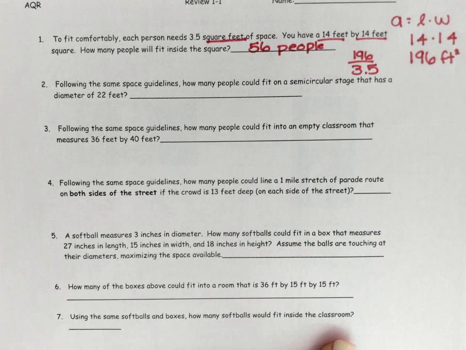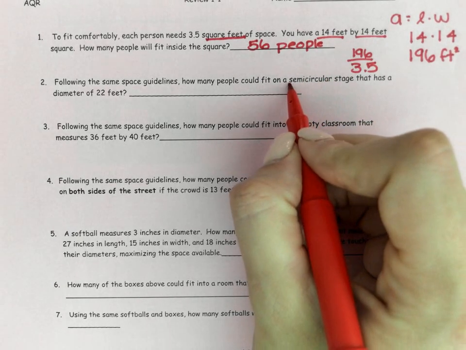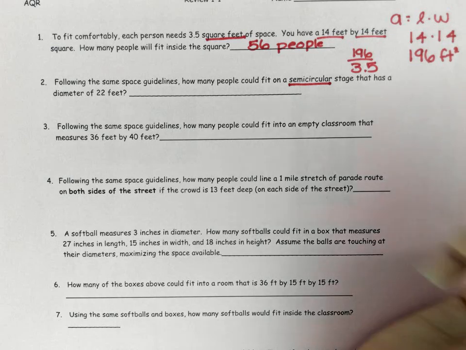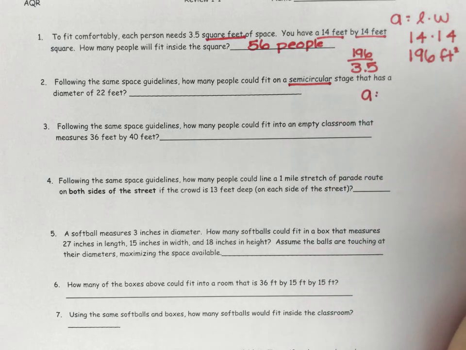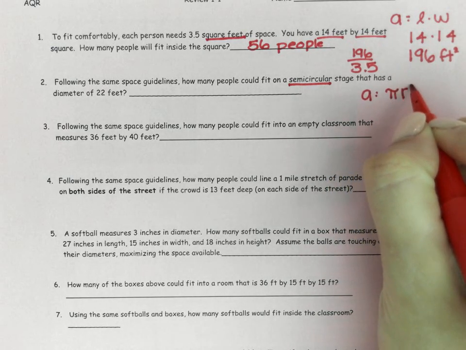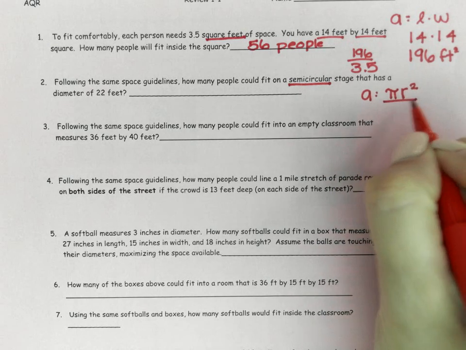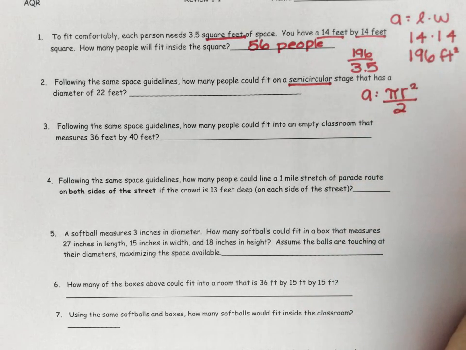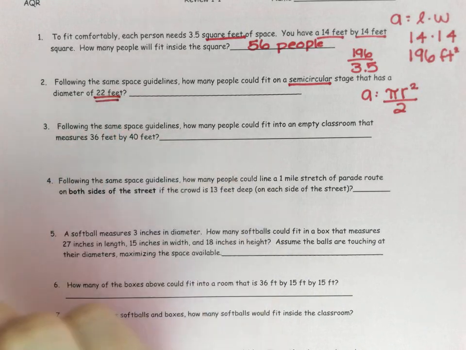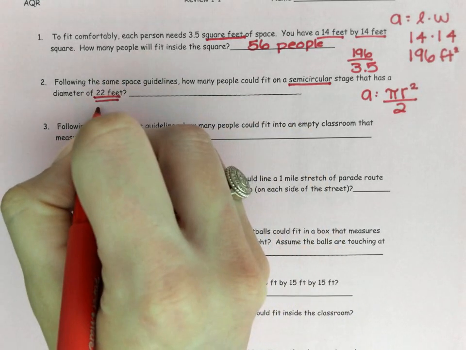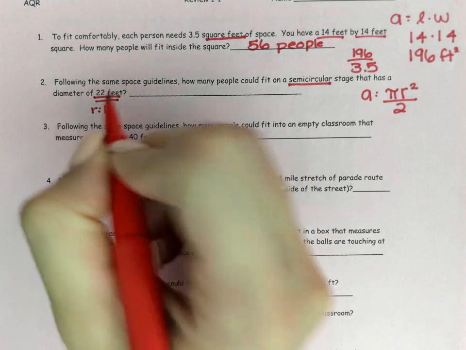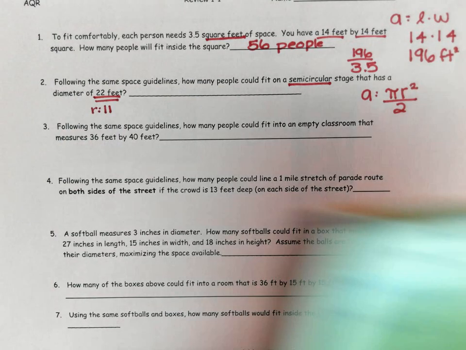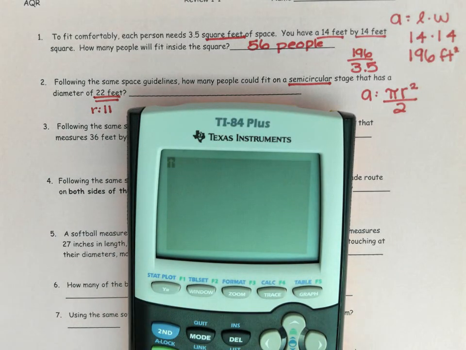Following the same guidelines, how many people could fit in a semicircular stage? Well, we need to know how to find the area of a circle. So to do that, it's pi r squared, but this is a semicircle, so we're going to divide it by 2 because it's only half. The diameter is 22 feet, so I need the radius, which is half, which is 11. So using my formula, I'm going to take pi times 11 squared, and then divide it by 2.